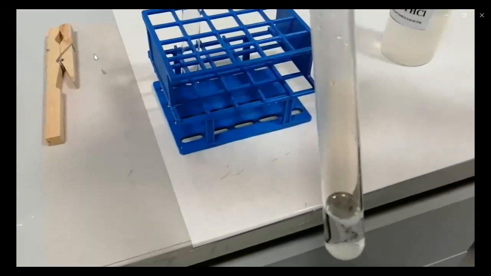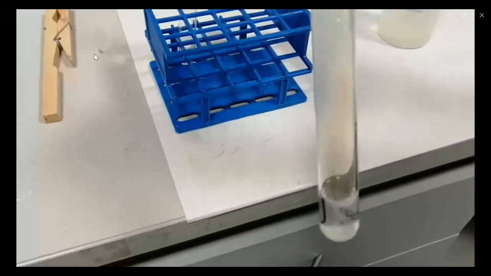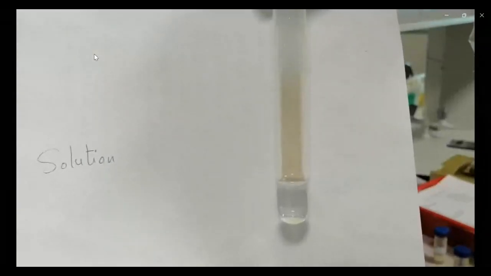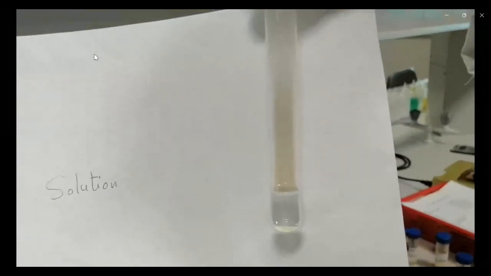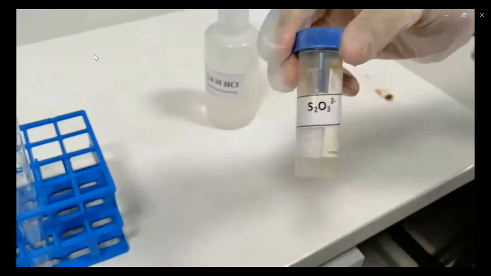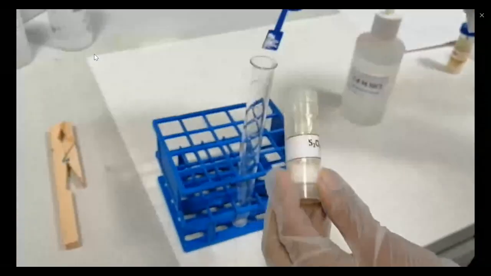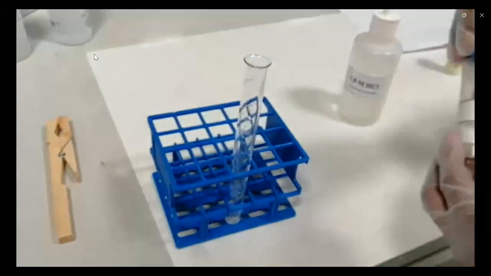You can see the effervescence. Can you see the brown fumes? Okay, it starts to appear. And why doesn't it appear at once? Because NO reacts first with oxygen.